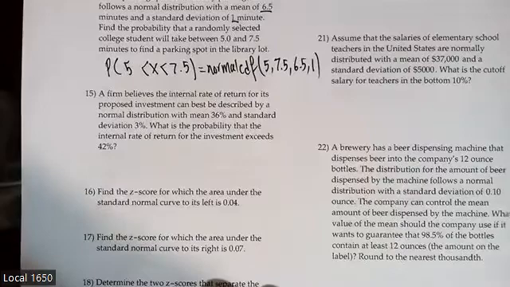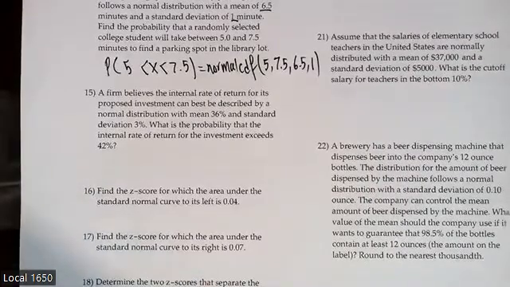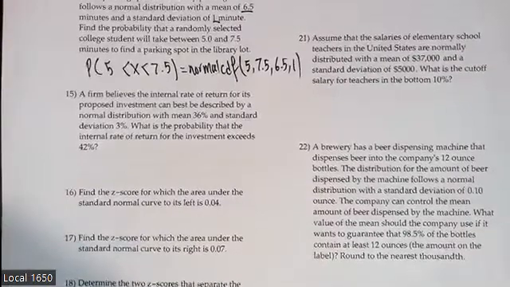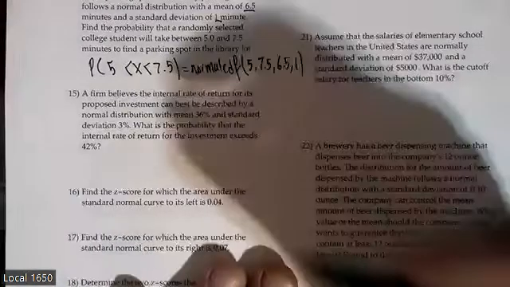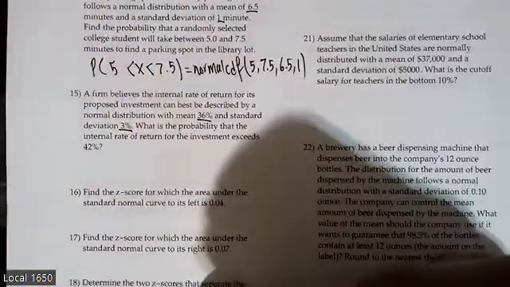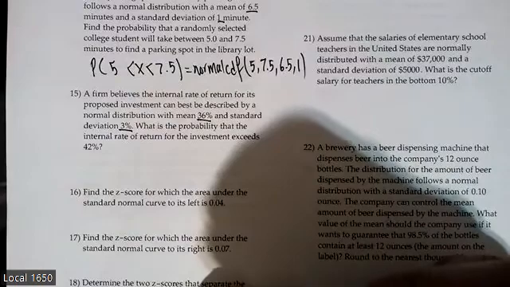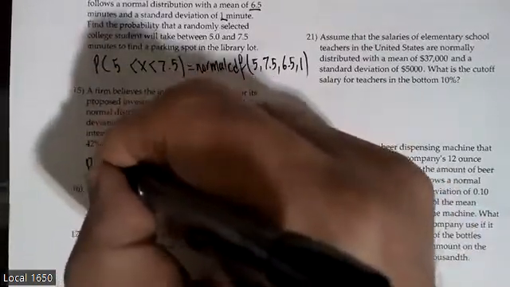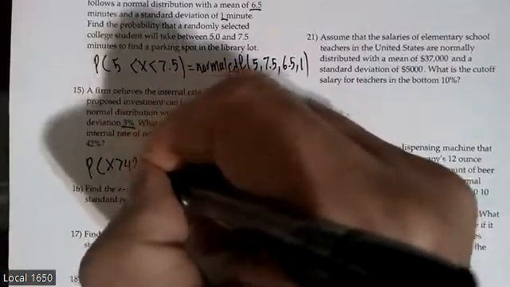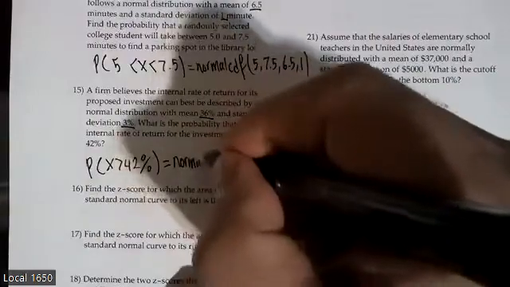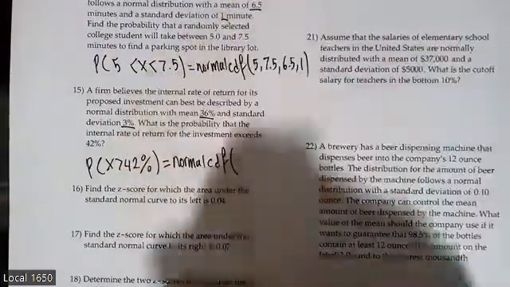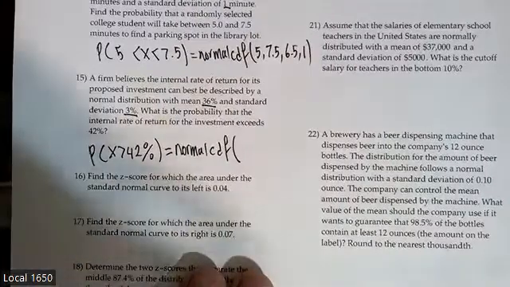All right. 15. A firm believes the internal rate of return for its proposed investments can be best described by a normal distribution with the mean of 36% and a standard deviation of 3%. What's the probability the internal rate of return of the investment exceeds 42%? Exceeds, guys, means bigger than 42%. Okay. Would one of you be willing to give me the 4 arguments? What's the lower bound?